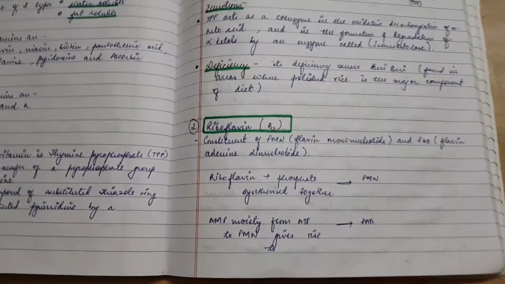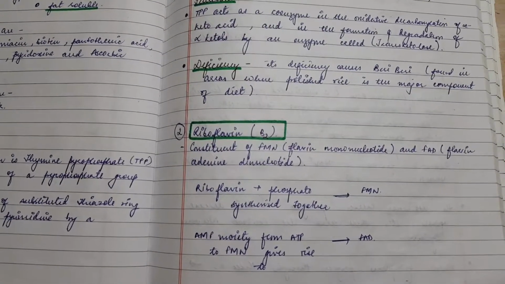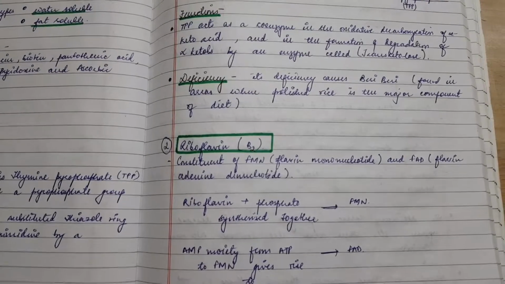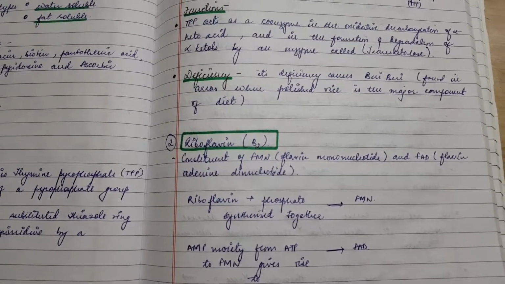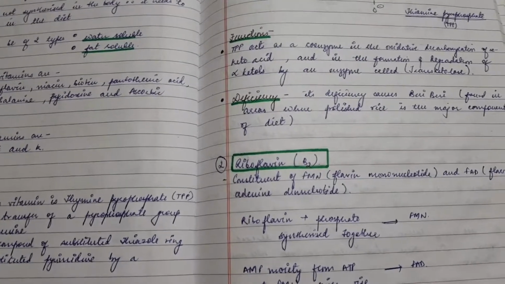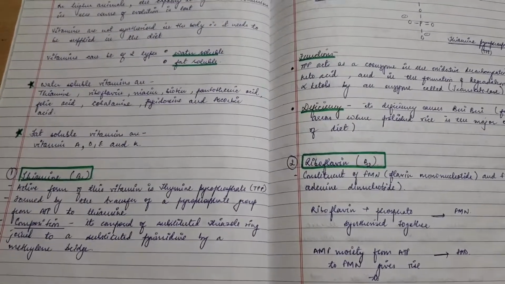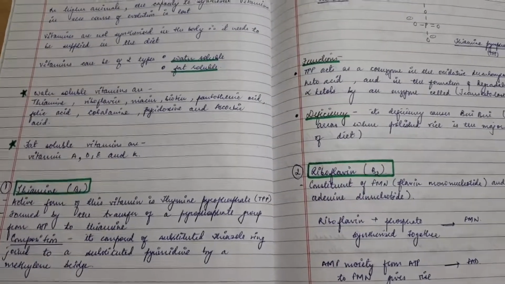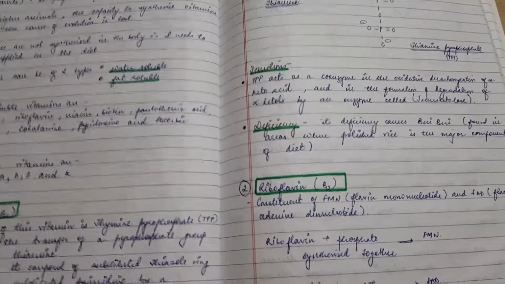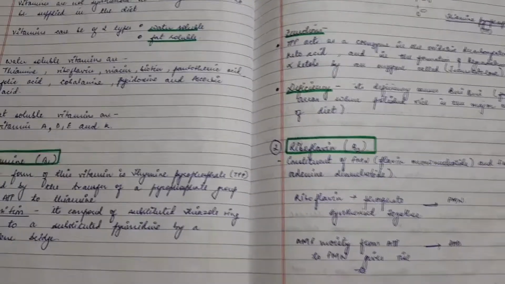Now we'll be moving on to the second one. It is riboflavin, and it is a constituent of FMN, that is flavin mononucleotide, and FAD, that is flavin adenine dinucleotide. You need to remember those. This whole unit is about memorizing certain points. Whenever somebody asks you what is thiamine, you should know its active form, what deficiency it causes, what its function is, and what its structure is. These are the four to five basic points you need to remember for each vitamin.